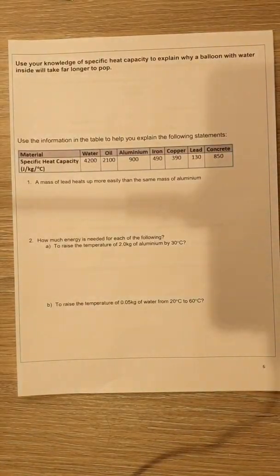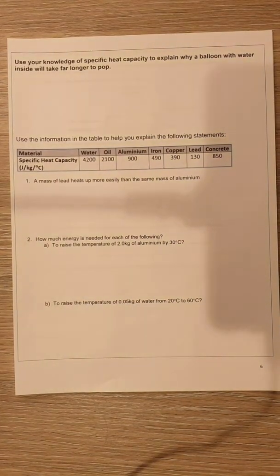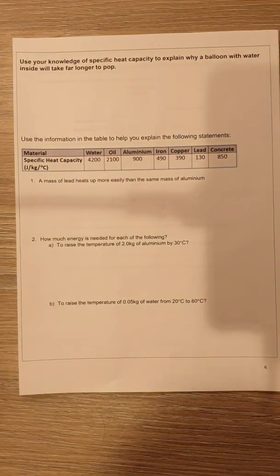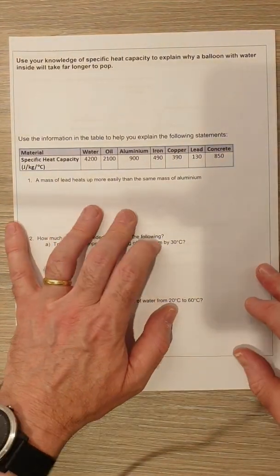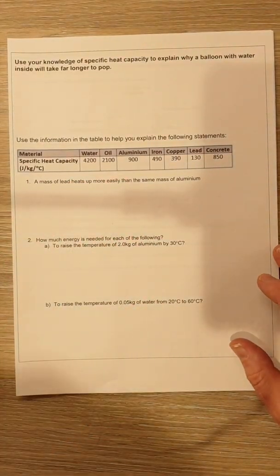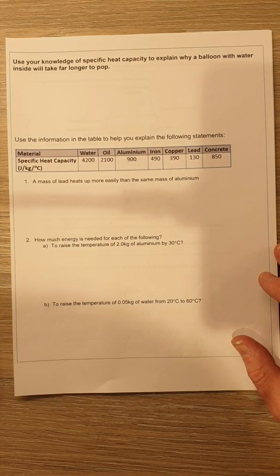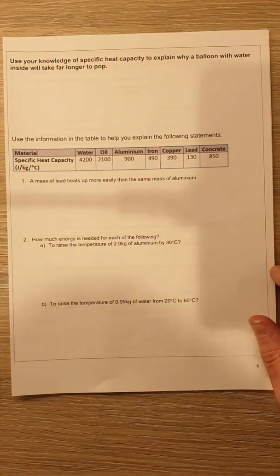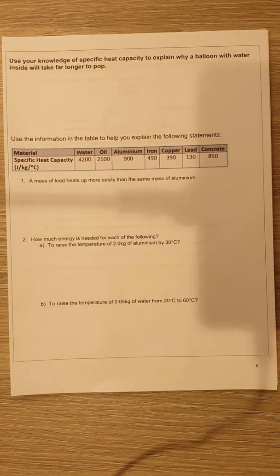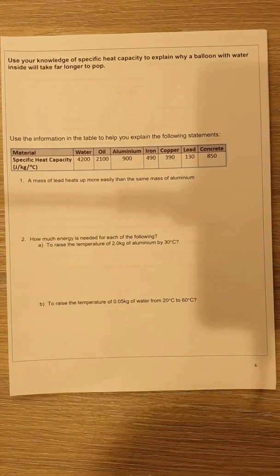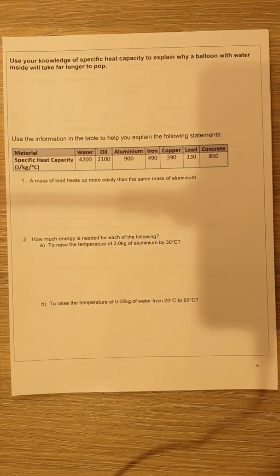Next task, you had to look at a video which showed an interesting experiment, so that a balloon, if it's just filled with air, if we put it over a flame, it will very quickly burst. But if we fill the balloon with water, then we can hold the balloon over the flame and it doesn't pop. And the question is, why doesn't this happen? So what's happening is the specific heat capacity, remember, of water is very high. So water has got a very large capacity to absorb heat.